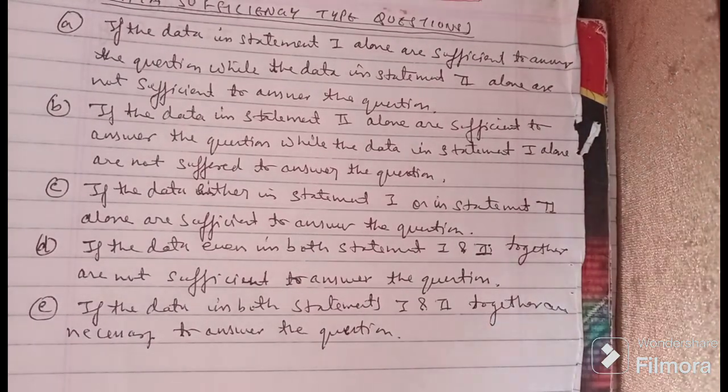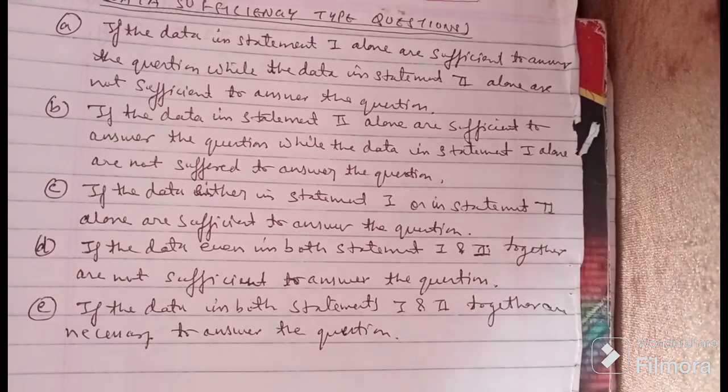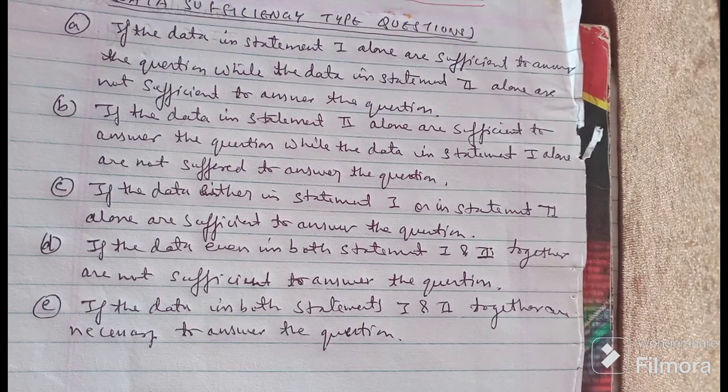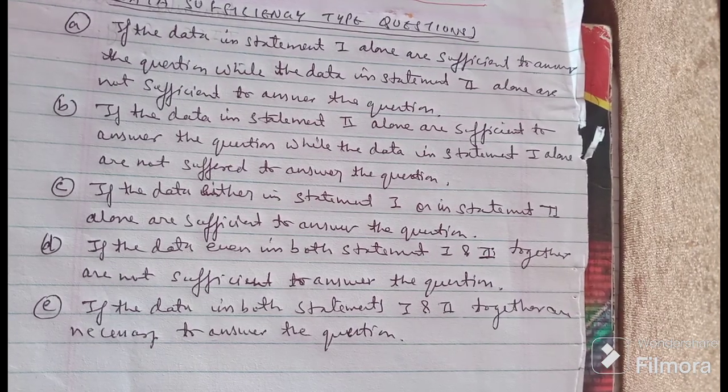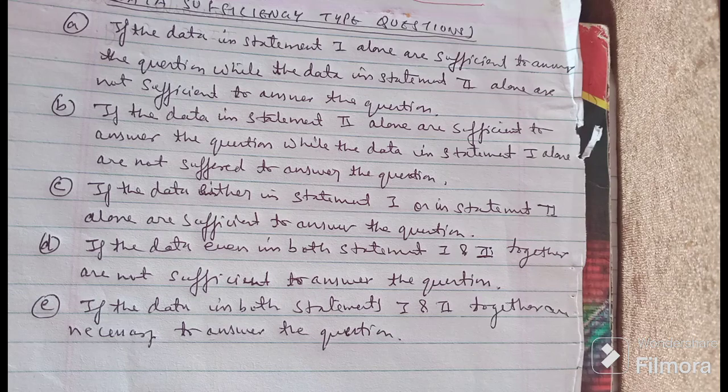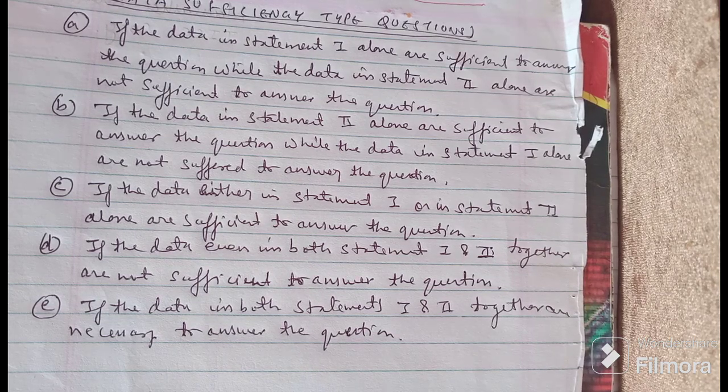Okay, now we go for the question. That is what we have to deal with here. The question is: a train crosses a signal post in x seconds.